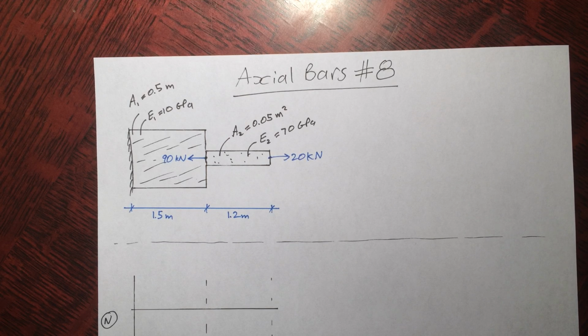In this video I'm going to be working through this example you see here, finding the internal normal forces and the corresponding displacements. If you want to know something else about axial bars, feel free to check out any of my other videos about axial bars. Alright, let's get right into this.